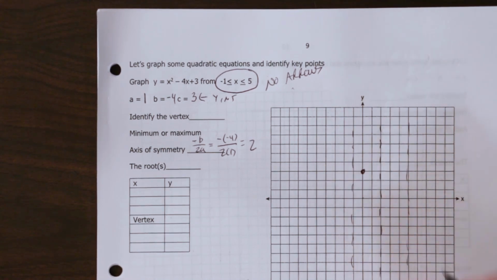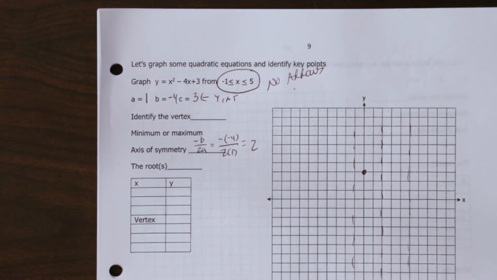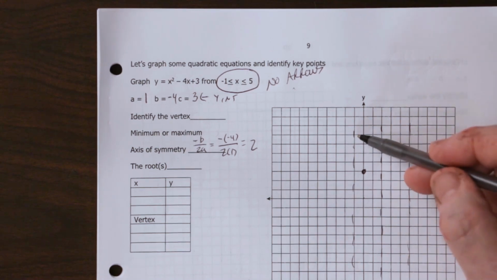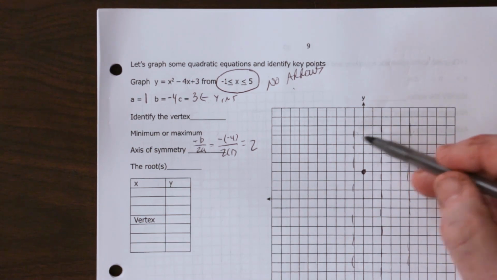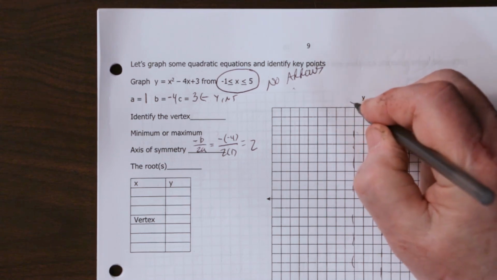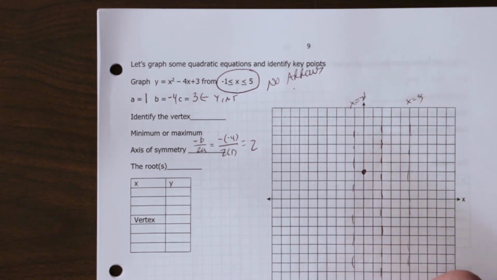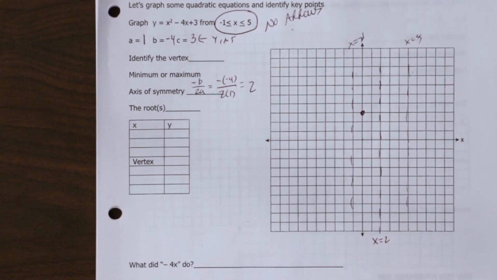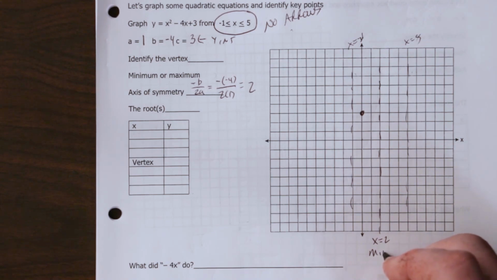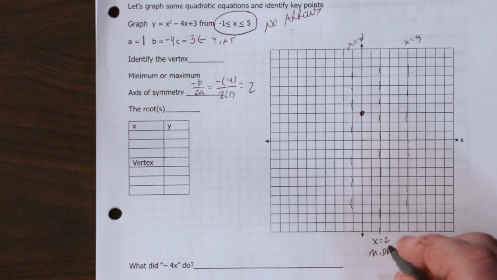Now when you're drawing in an axis of symmetry, put it in as a dotted line. Just like I just put my domain parameters here just to remind myself. This is at x equals -1, x equals 5. Well, now I have this axis of symmetry at x equals 2. You put it in as a dotted line because it really isn't part of the graph. It's just kind of a signal point for you. Hey, this is the middle. Okay? If I fold my paper at x equals 2, things will match up wonderfully.